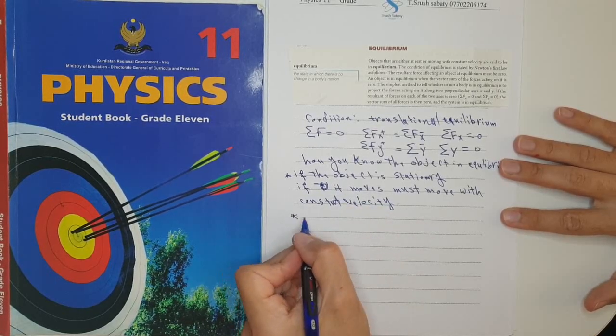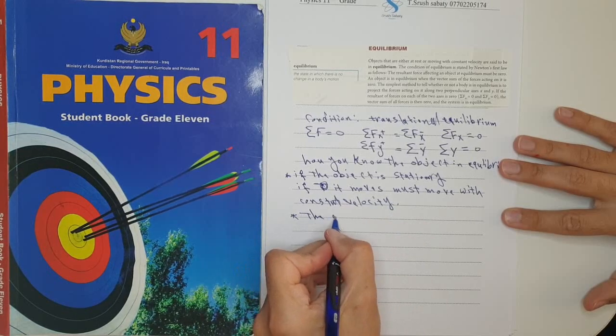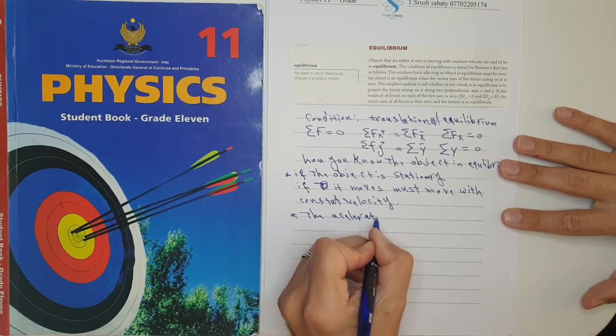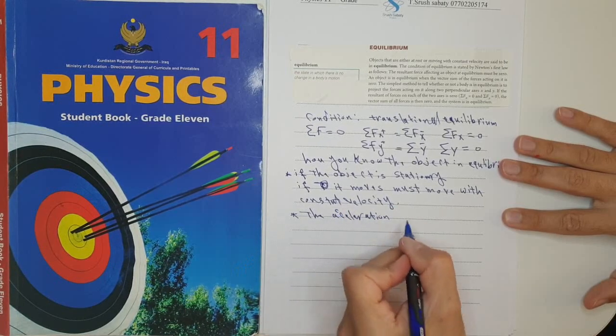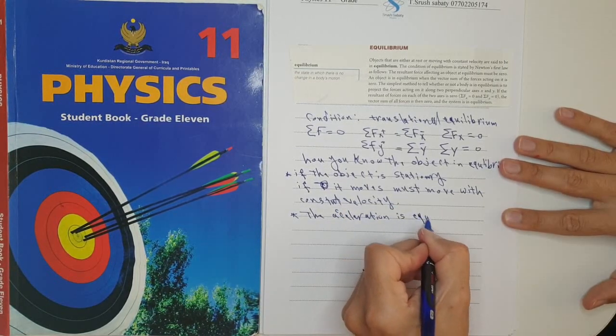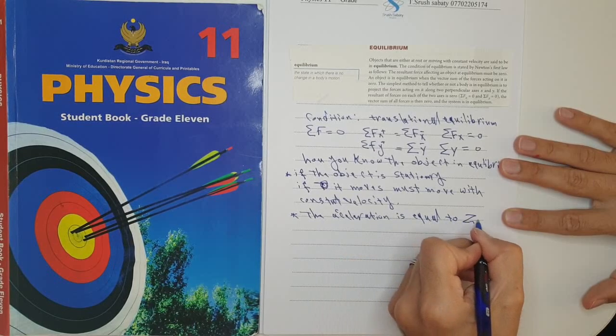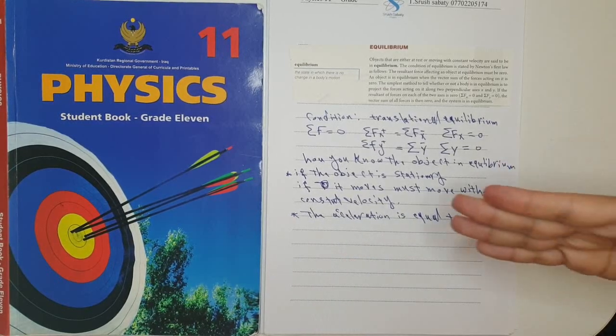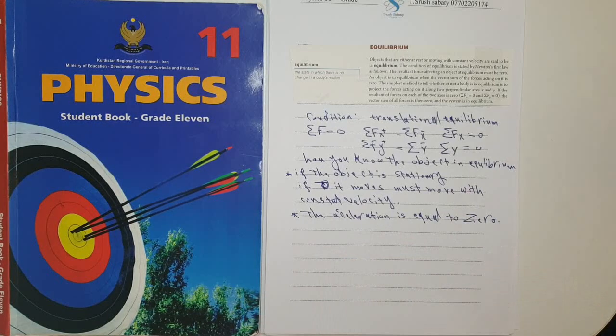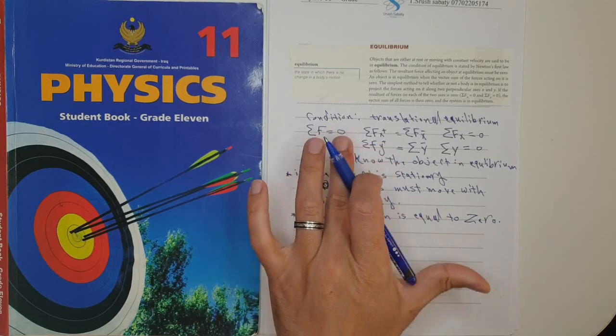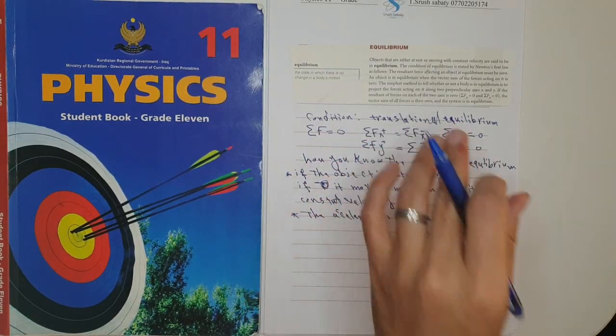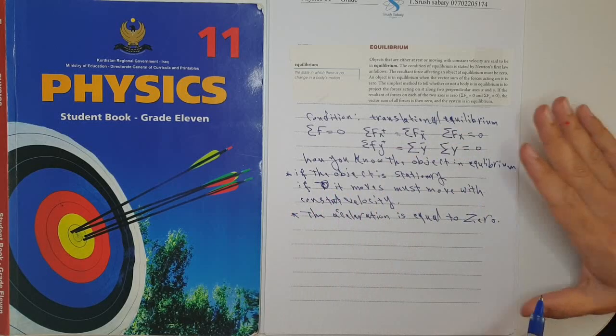Okay, so the acceleration is equal to what? 0. The acceleration is equal to 0. With constant speed, the acceleration is 0. How do you know the object is in equilibrium? The summation of forces is 0 for x and y, and this is translational equilibrium.